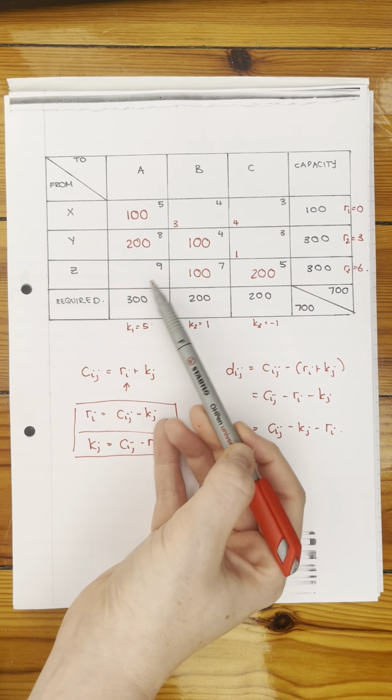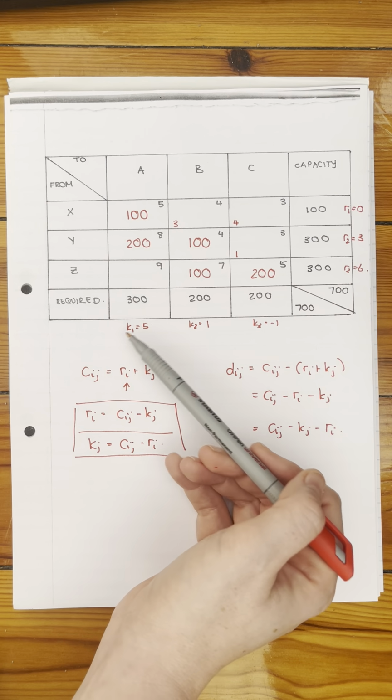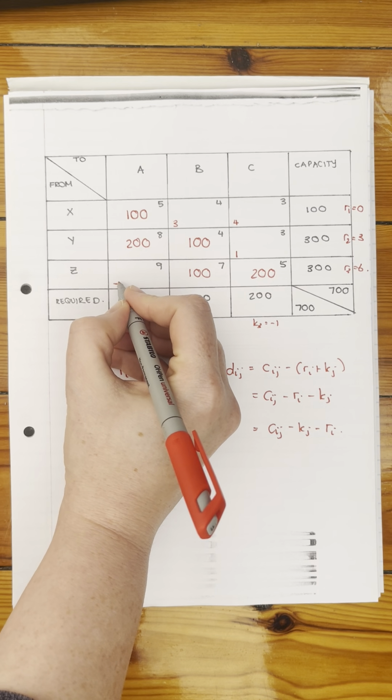Then we have this block over here. We have 9 minus 6, that gives us 3. 3 minus 5, that gives us minus 2.